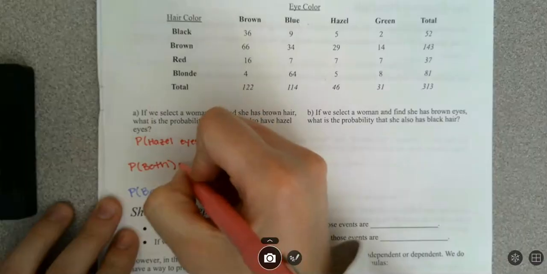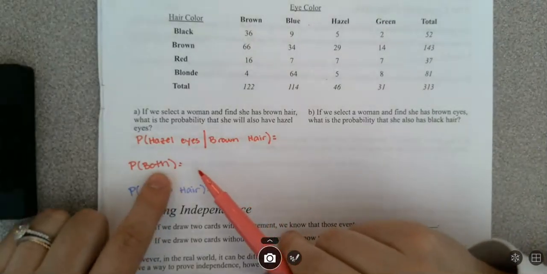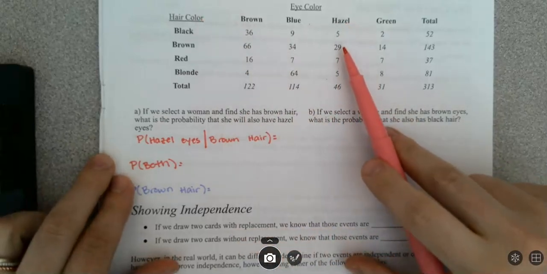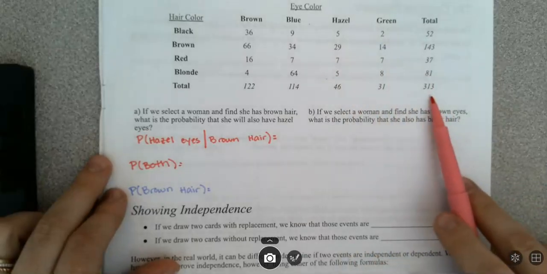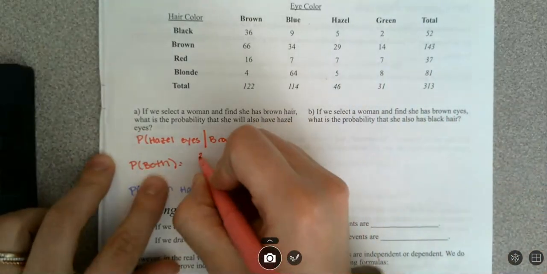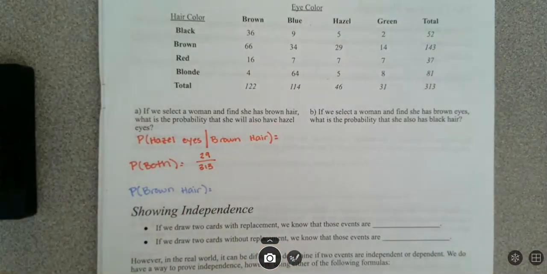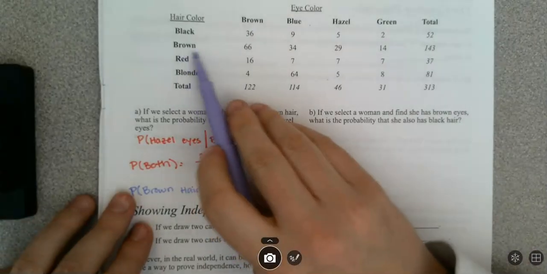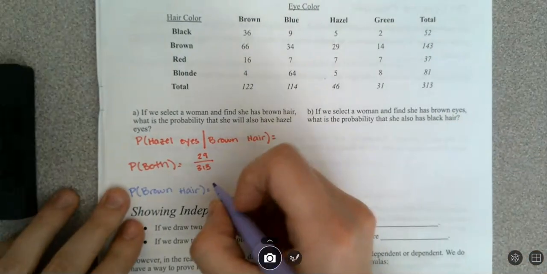Now let's find those using the table. Both happening, hazel eyes and brown hair, is 29 out of the big total, which is 313. So 29 out of 313. Then for brown hair, that's all the brown hair, which is 143 out of the 313.